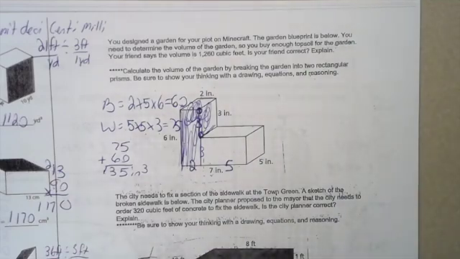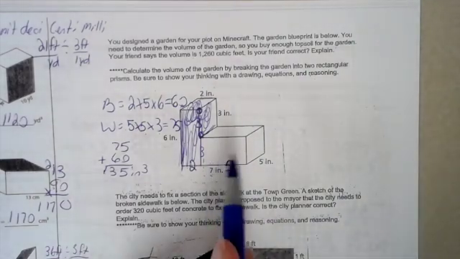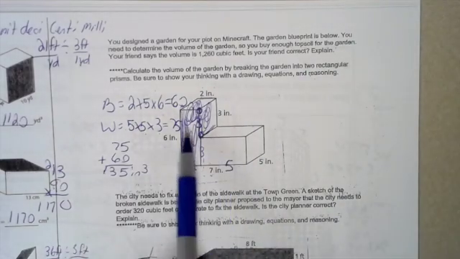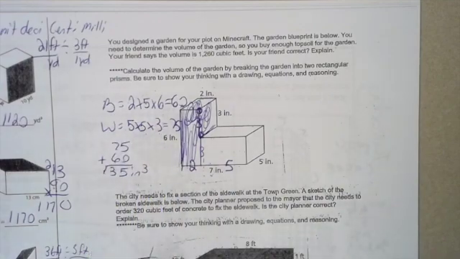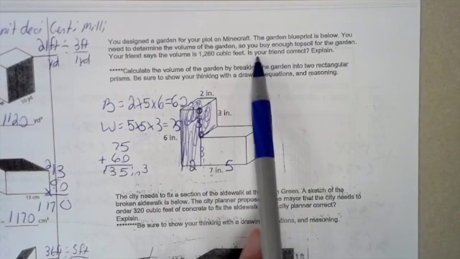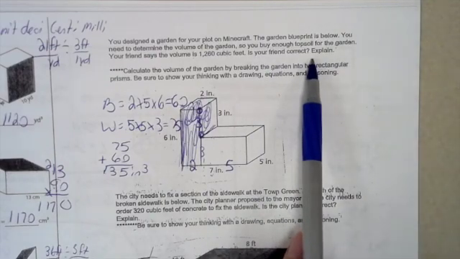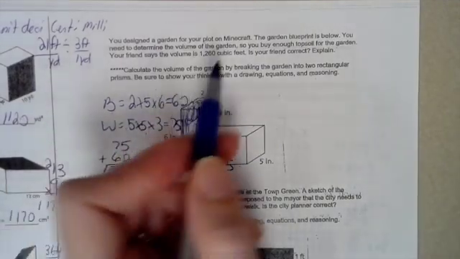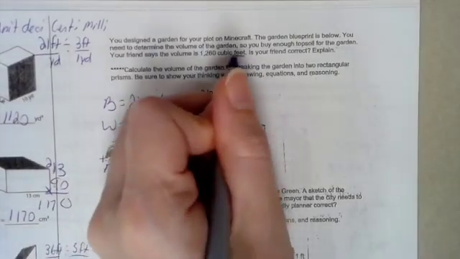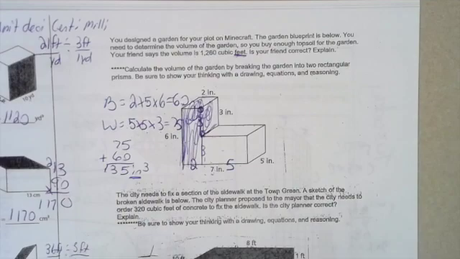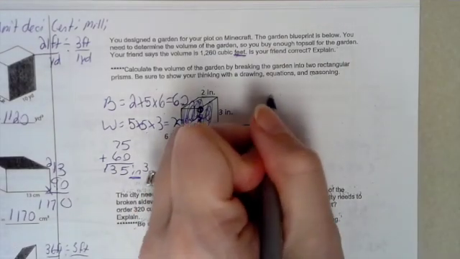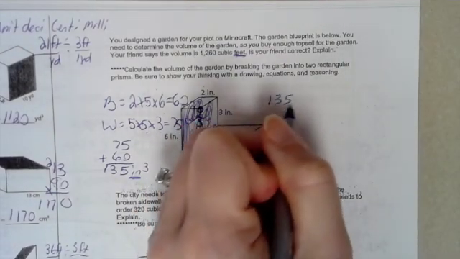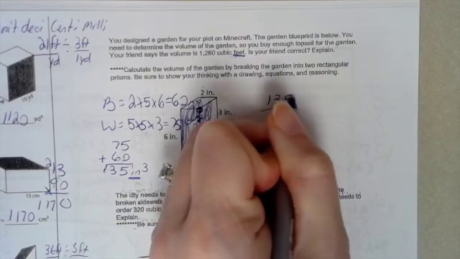So we calculated the volume by breaking it up into two prisms. We used a drawing, we used equations, we used reasoning. However, we're not done because it asks us if our friend is correct. Now, some of you might be thinking, no, our friend is not correct. But we still don't know because this says cubic feet and our answer is in cubic inches. So we have to take 135 and convert it to feet because right now it's in inches.